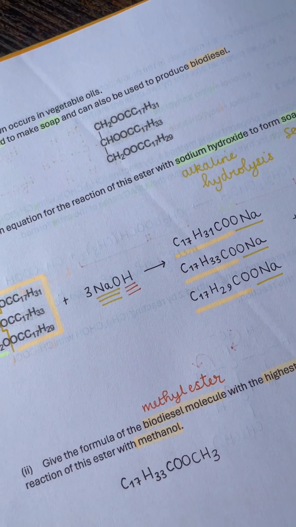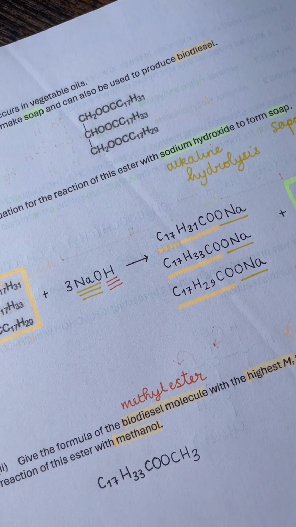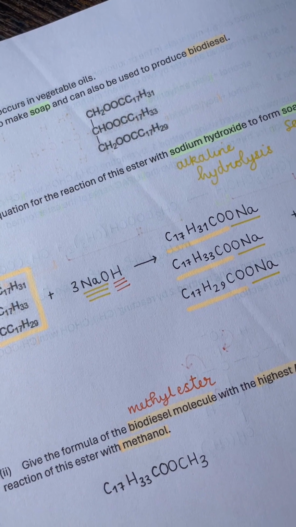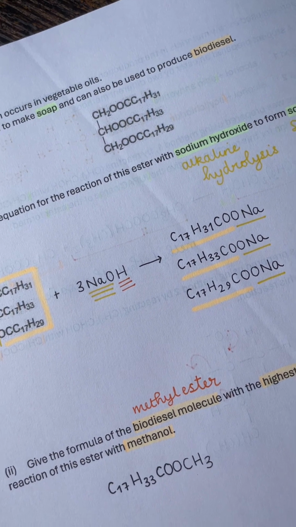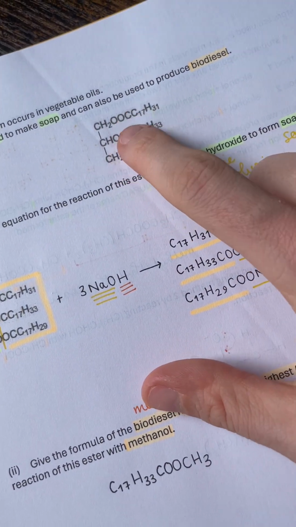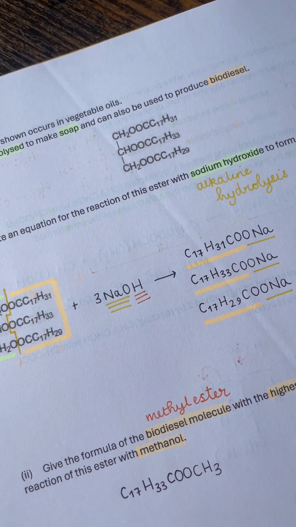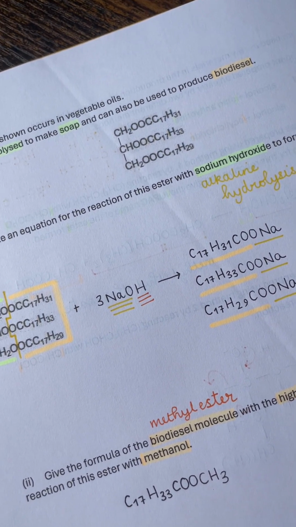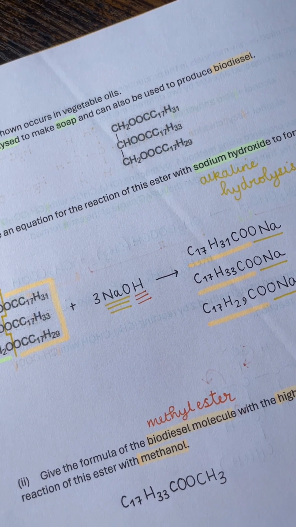Glycerol is potentially a more biological name for it. If we were naming it using the chemistry IUPAC rules, we would name it propane-1,2,3-triol. So 3 alcohol groups, which means that we can use 3 carboxylic acid chains to get those 3 different esters. So because it's made from glycerol, it might also be called a triglyceride. As a chemist, I prefer to call it a triester. Same thing. It doesn't matter what you choose to call it.